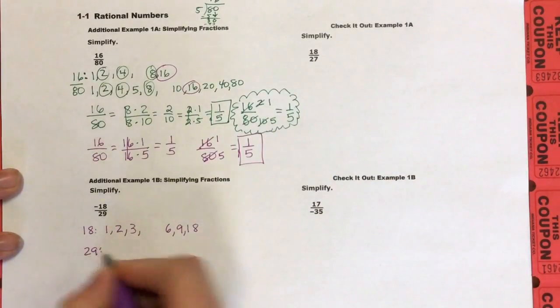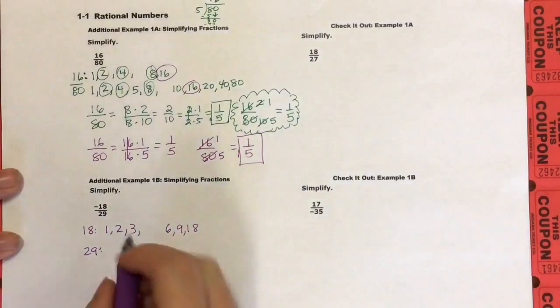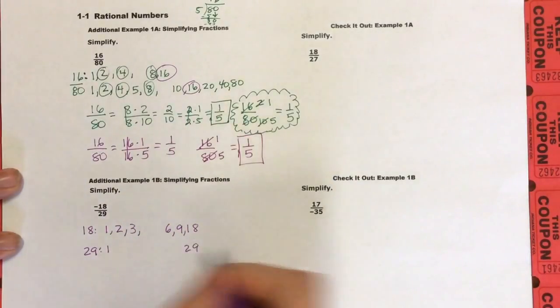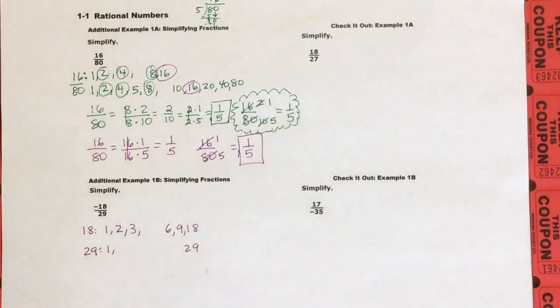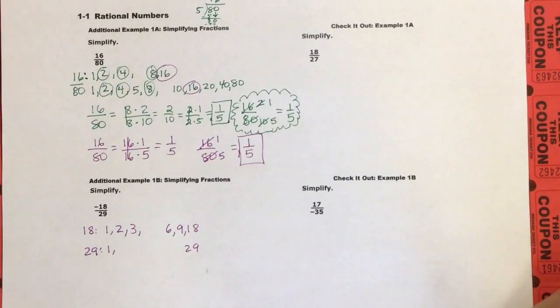Let's go ahead and write down the factors of 29, which are going to be 1 and 29. And 29 is not even, so 2 doesn't go into it. 3, let's see if it's divisible by 3. 2 plus 9 is 11. 11 is not divisible by 3, so 3 is not a factor. 4 can't be divisible by 4 because it would have to be even, and 29 is not even.